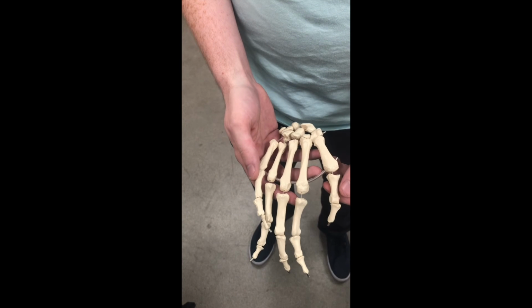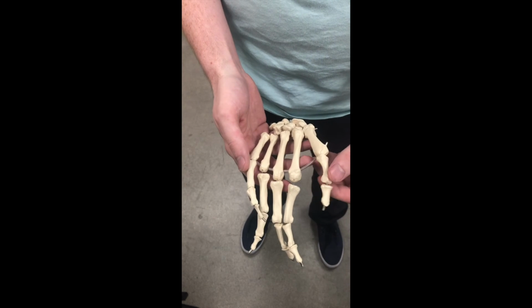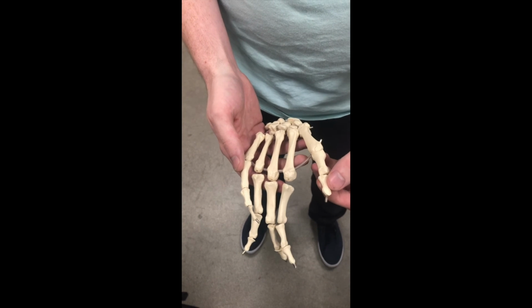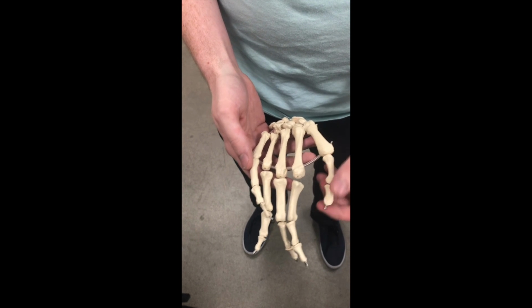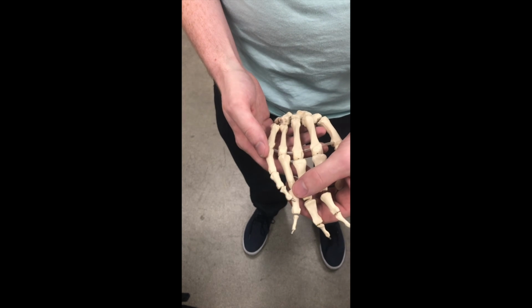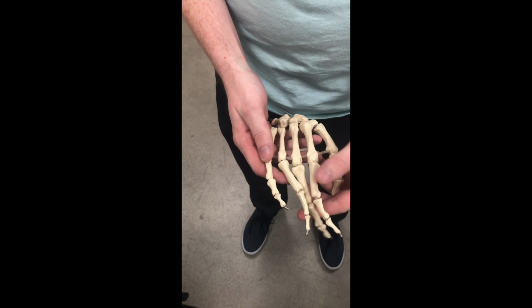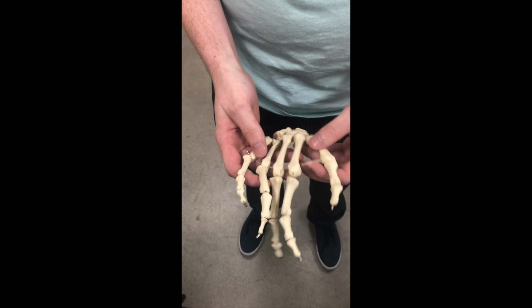Move it down to the phalanges. It's going to be your proximal phalanges, 1, 2, 3, 4, and 5. Distal on the thumb, there is no middle phalanx on this one, but over here on the 2 through 5, you have a middle phalanx right here. And then over here are your distal phalanx on the last 4 digits. And that's it for the hand.